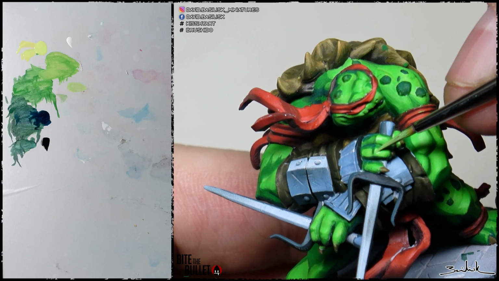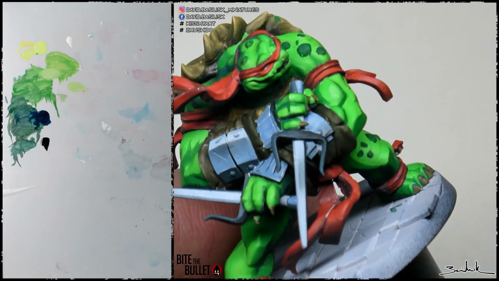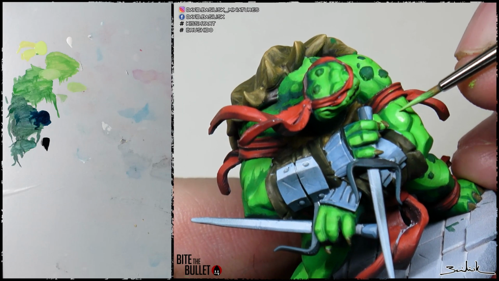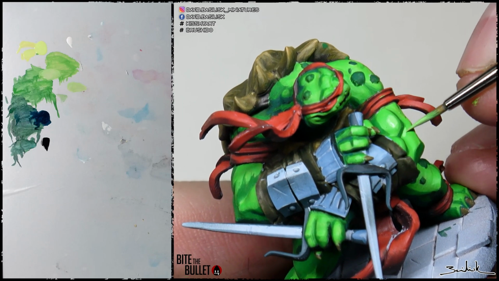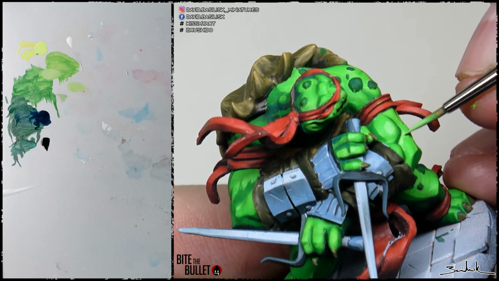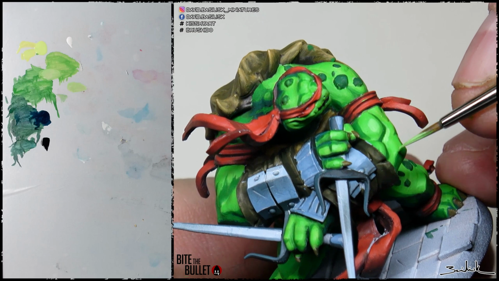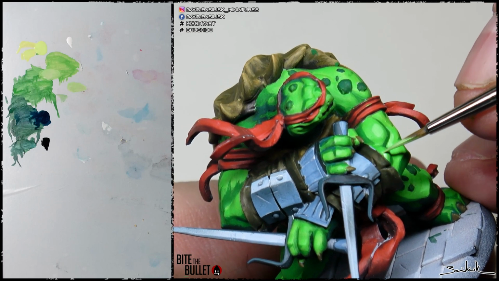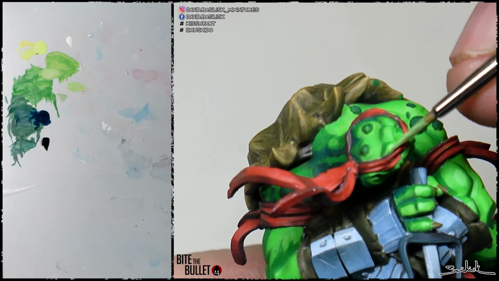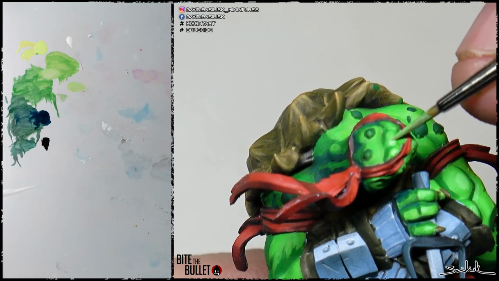Adding this maximum highlight only in very specific areas like the knuckles or areas of the muscles that are very exposed to the light. And think about what I'm going to say to you. If you add infinite blocks of colors, what are you going to achieve?